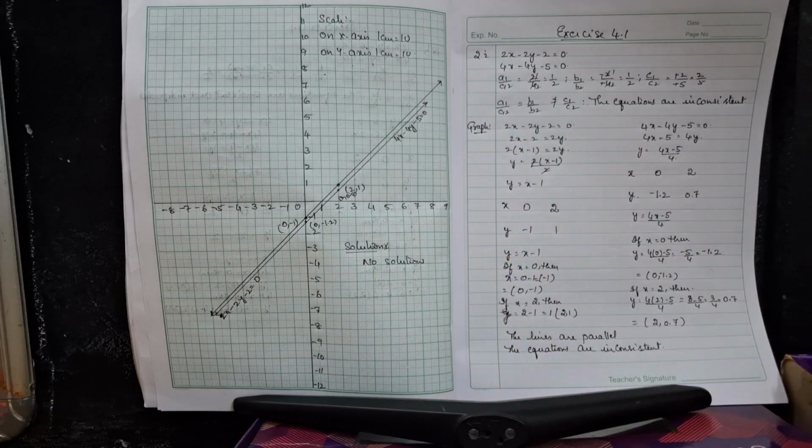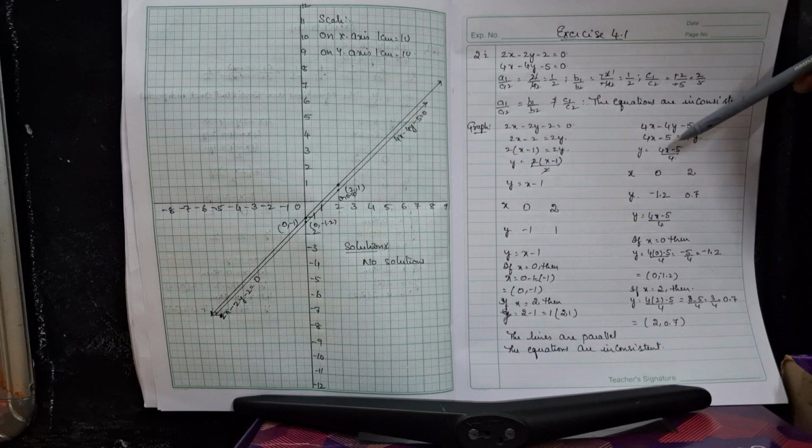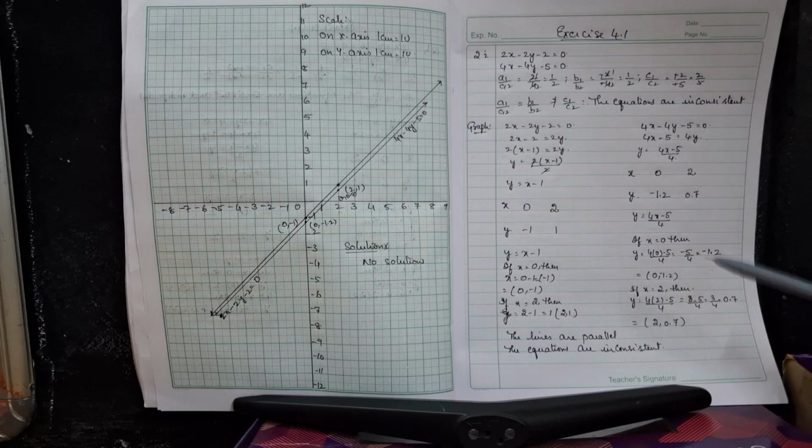Okay. Now the next equation, 4x minus 4y minus 5 is equal to 0. 4x minus 5 is 4y. So y is (4x minus 5) by 4. I took x as 0, so 4 into 0 minus 5 by 4, that is minus 5 by 4, which is minus 1.2. So (0, minus 1.2) I have got. And the next one, x is equal to 2, y is equal to (8 minus 5) by 4, that is 0.7 I have got. So (2, 0.7).